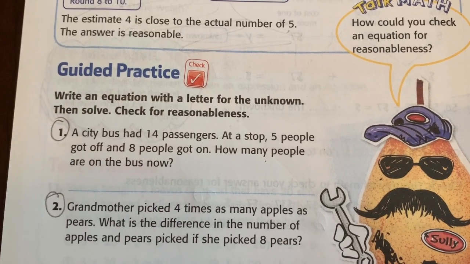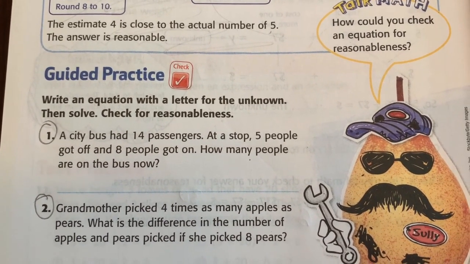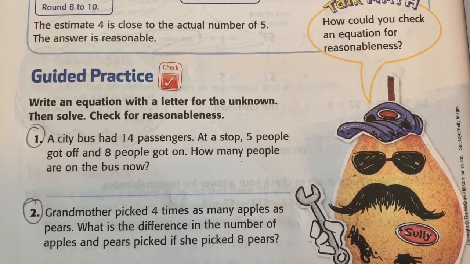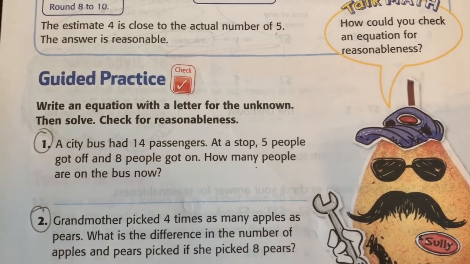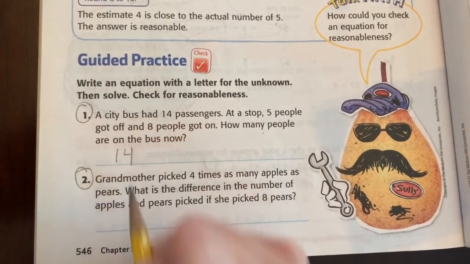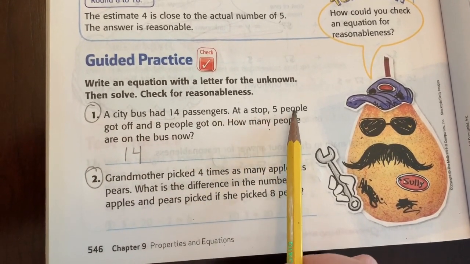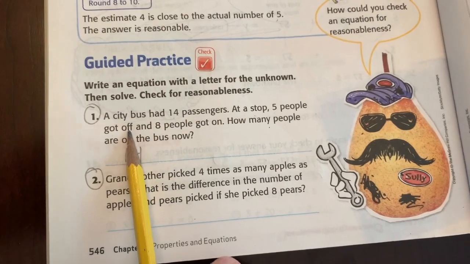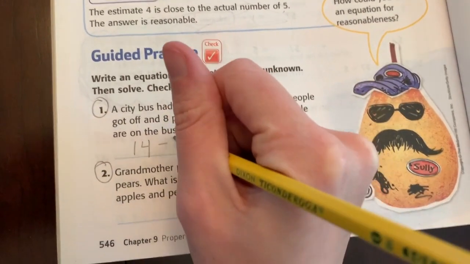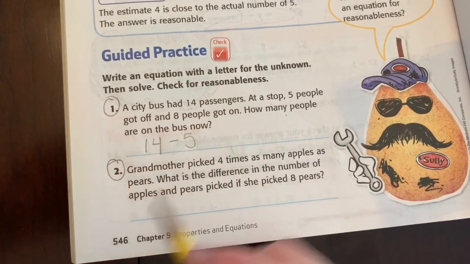A city bus had 14 passengers. At a stop, 5 people got off and 8 people got on. How many people are on the bus now? We had 14 passengers. At a stop, 5 people got off. What operation does that sound like? Subtract. And 8 people got on.